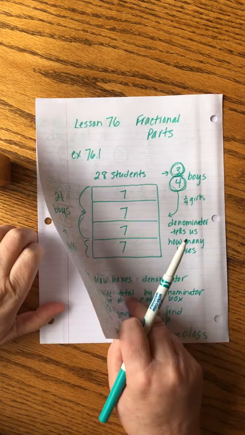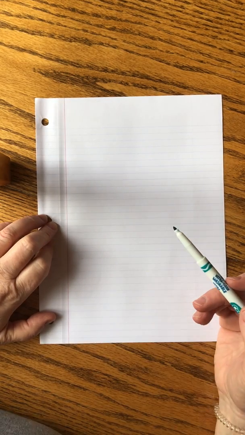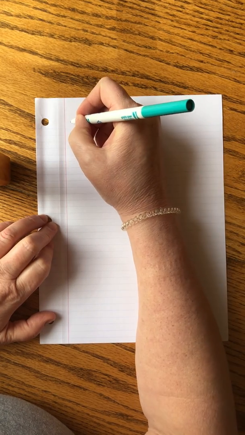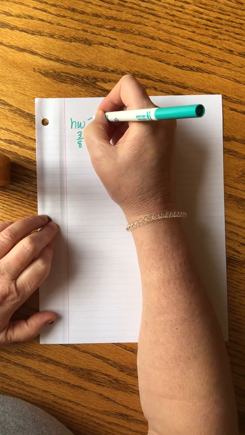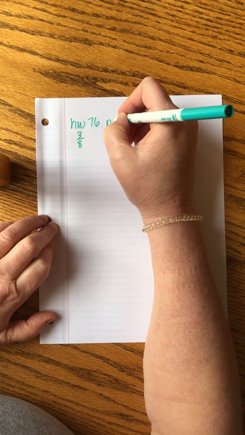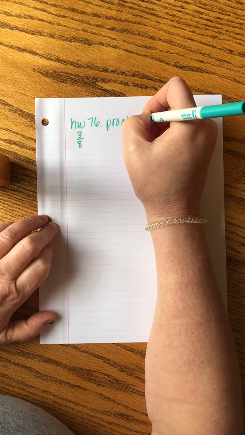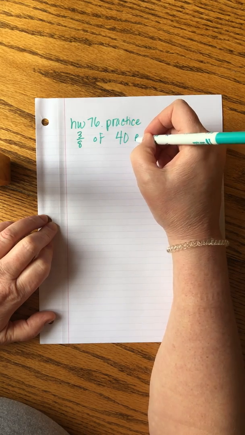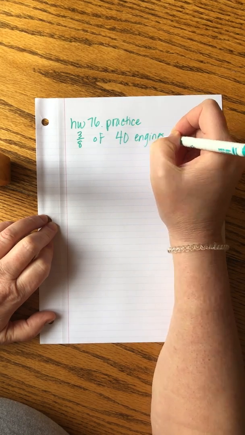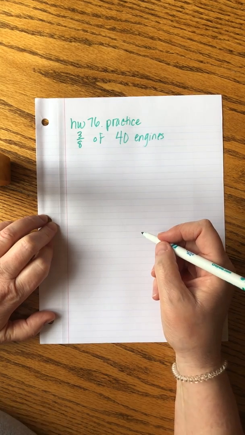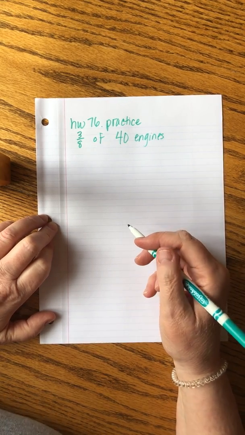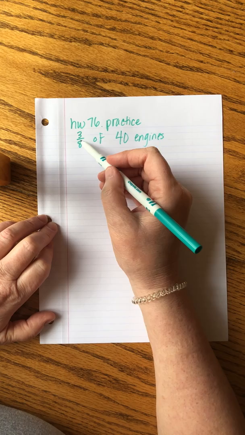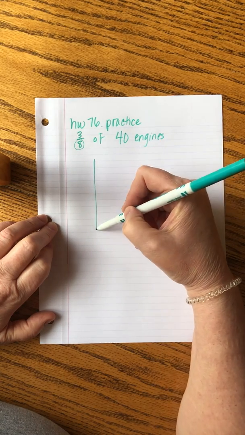Let's just take a look at the practice problem, because we just got to do one of those. 3/8, this is the practice. It's in the homework for lesson 76. 3/8 of the 40 little engines could climb the hill. Oh, that was my mother's favorite book when she was a little girl, The Little Engine That Could. Okay, so how many boxes do we need? 8. So here's my diagram.